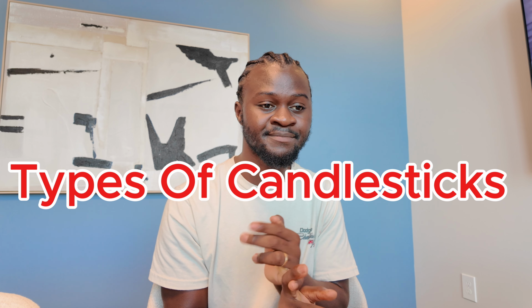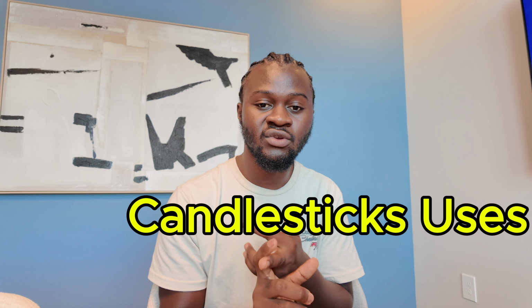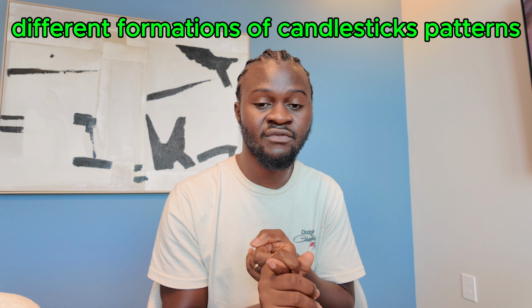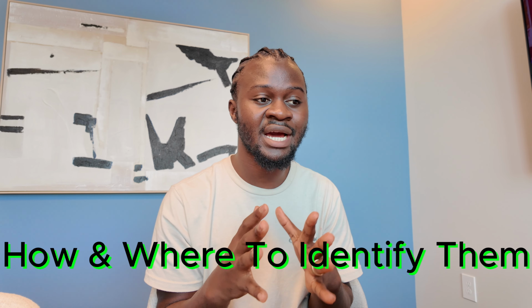I know some of you must have been wondering, what is this stuff that I'm seeing on the chart? Yes, today we are going to talk about that. First of all, we'll start with what candlesticks are, the types of candlesticks, their uses, and the different formations of candlestick patterns and where to identify them.